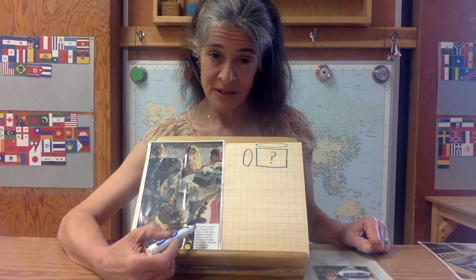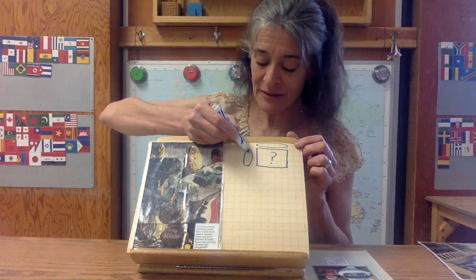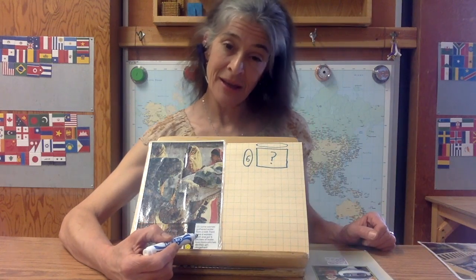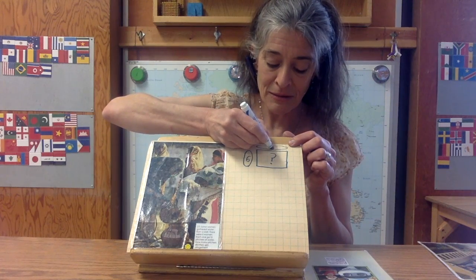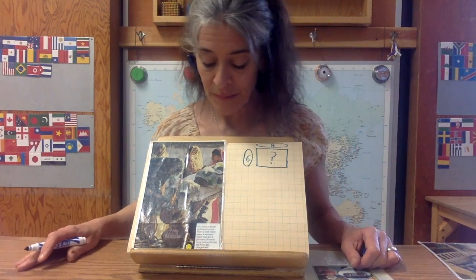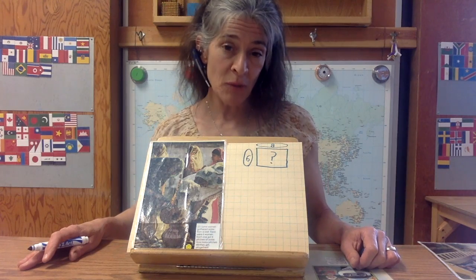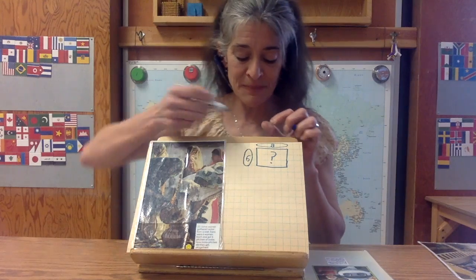Do we know part of the stuff? Yes, 6 for the women. Do we know the other part? Yes, 8 for the pitchers. The only operational sign that won't pop these bubbles is a times.